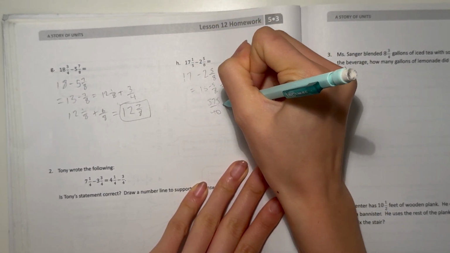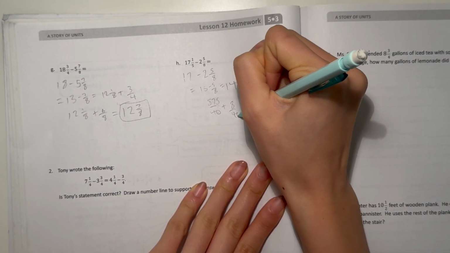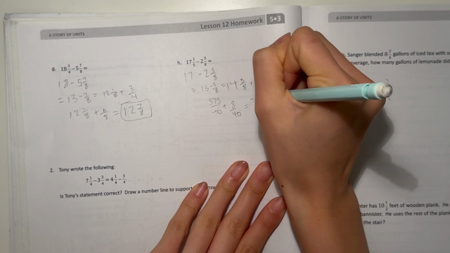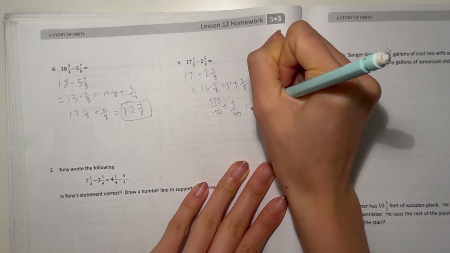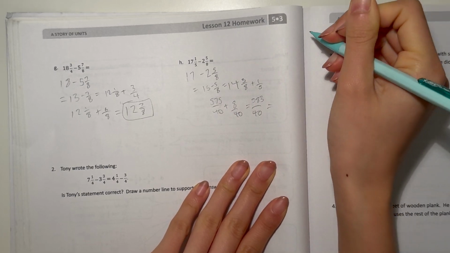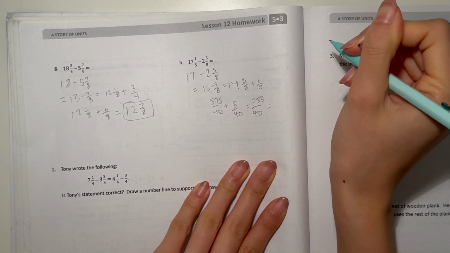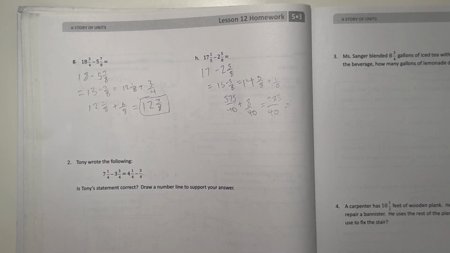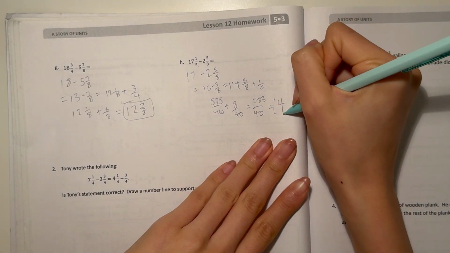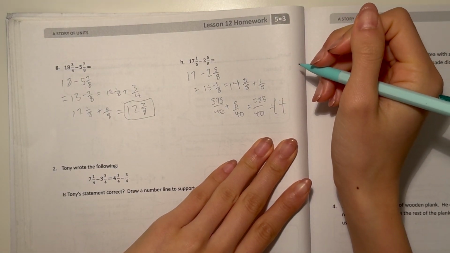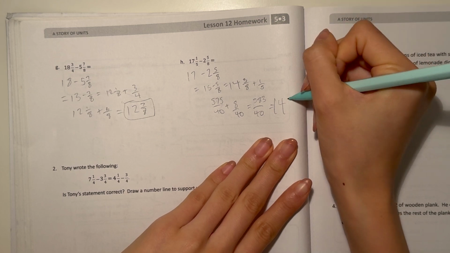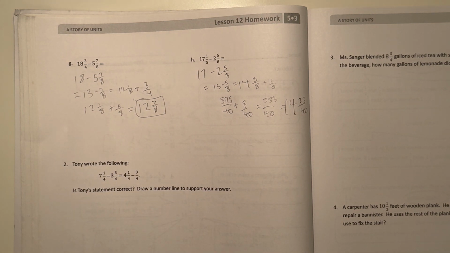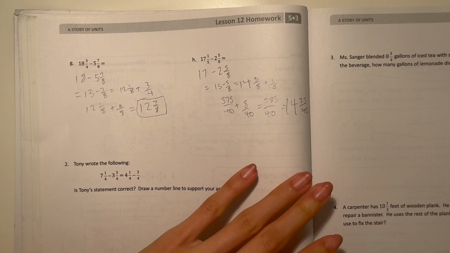40, plus 1/5 times 8 is 8 over 40, which is 575 plus 8 is 583 over 40. So as a mixed number, that'd be 14 and 23 over 40. Okay, so this is the answer.